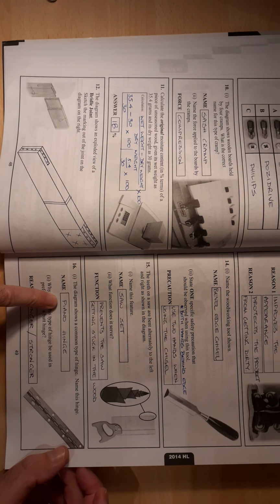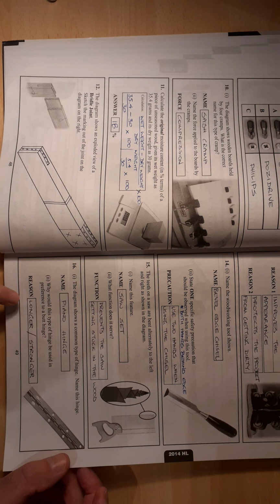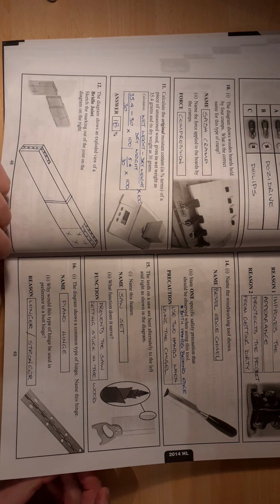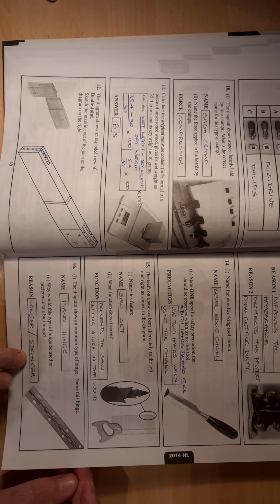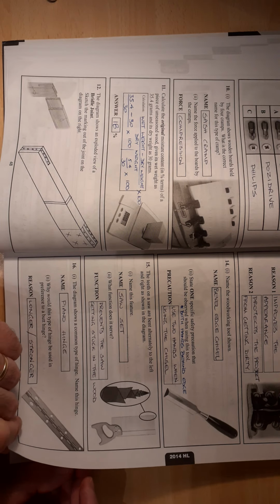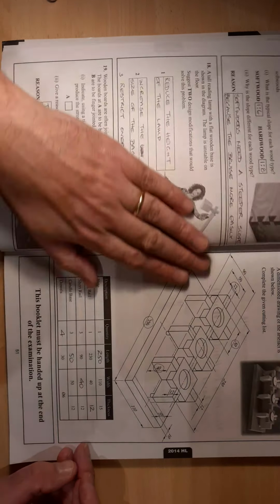The hinge shown in question 16 is called a piano hinge. Why would this type of hinge be used in preference to a butt hinge? It's a longer hinge, it can be stronger because there are a lot more screws applied to the hinge to hold it in place.